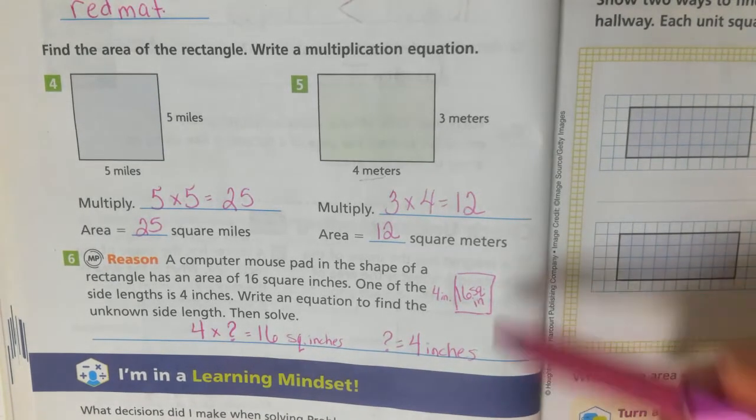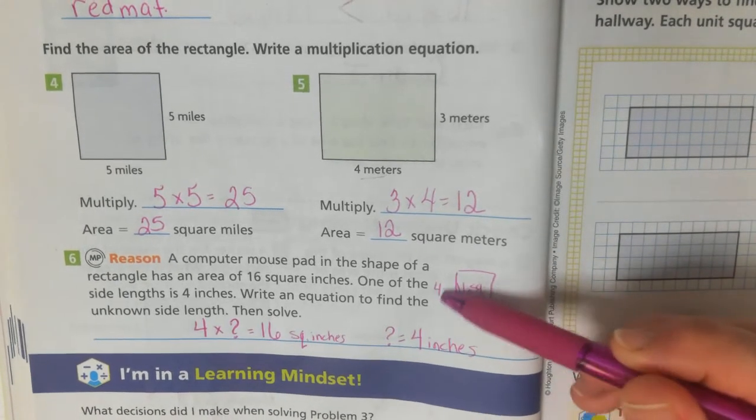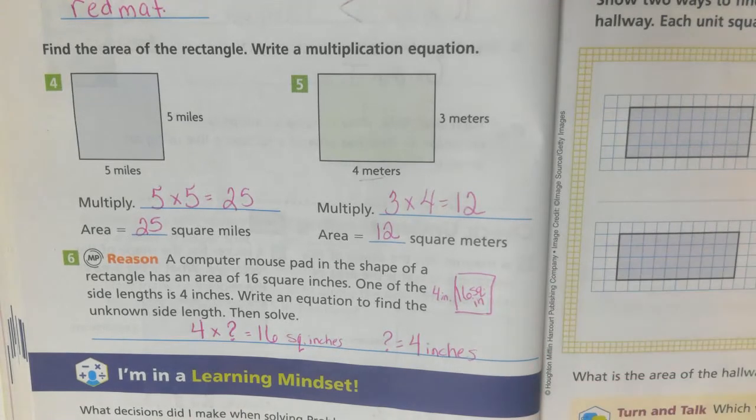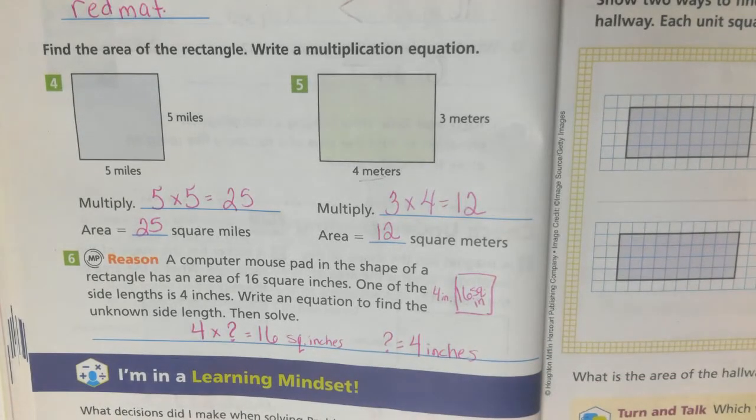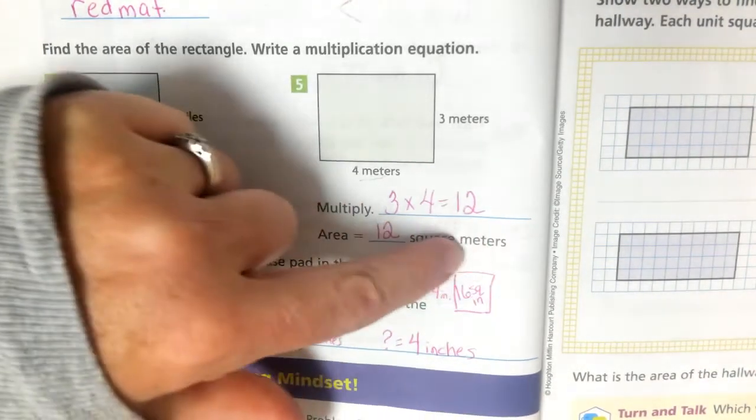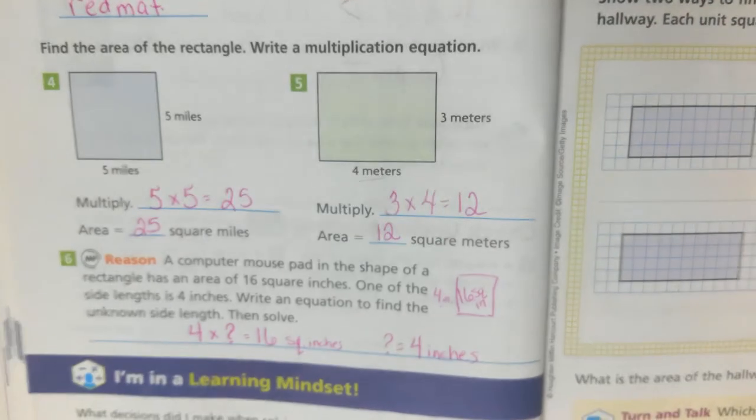So in order to find the missing side, I have to count this until I get to that number. Right? I have to count 4s until I get to 16, and once I get to 16, then I know how long the other side is.